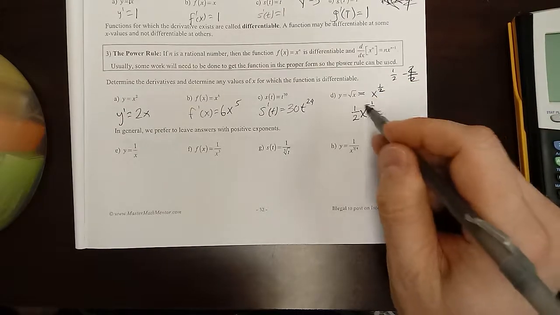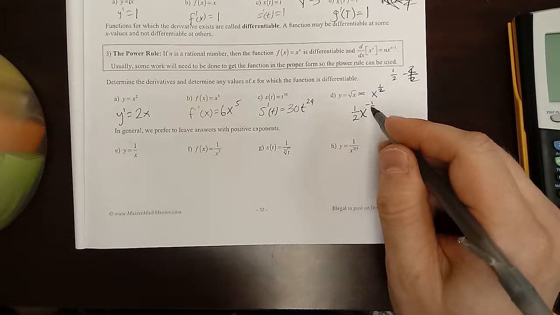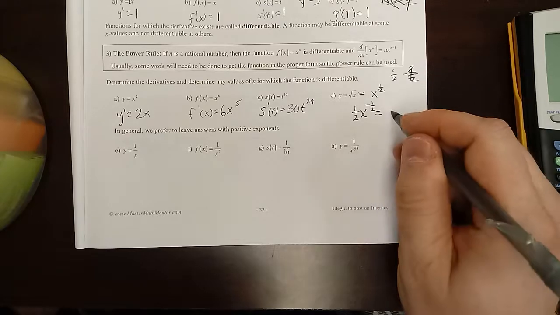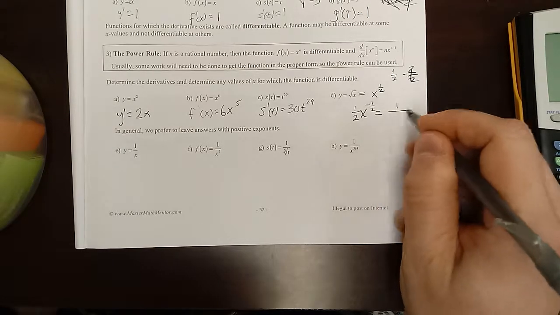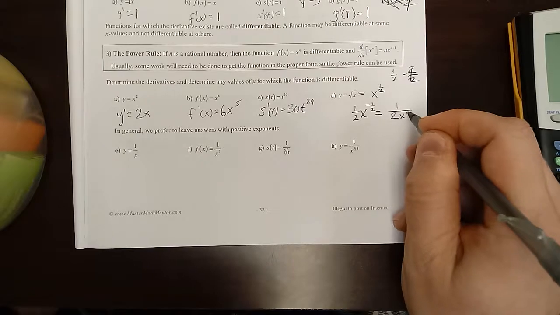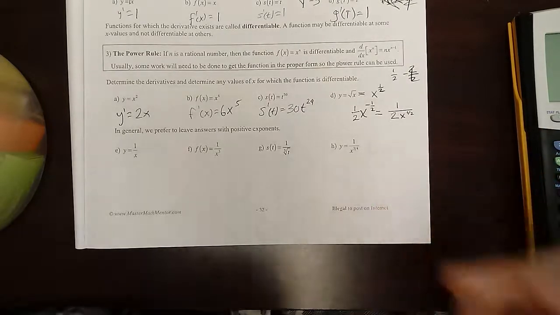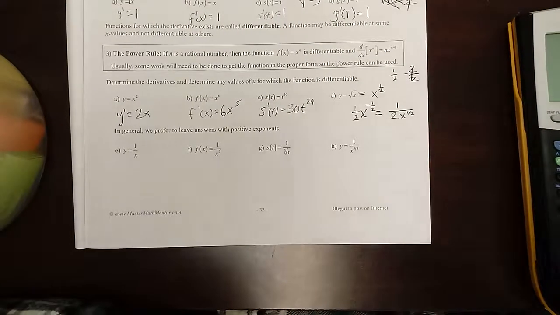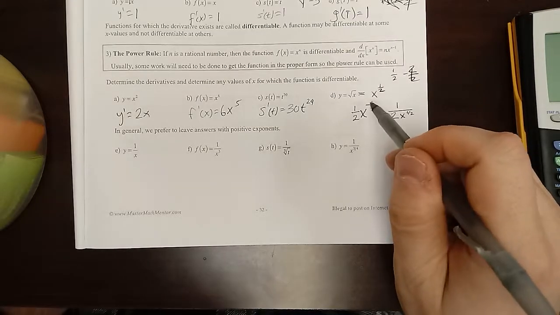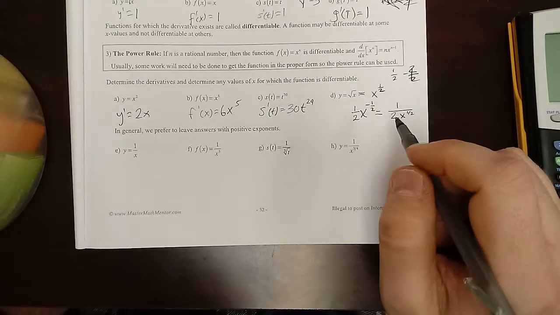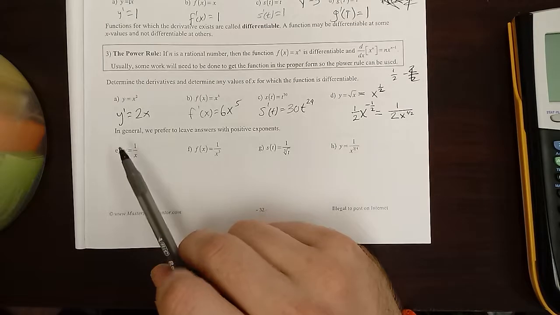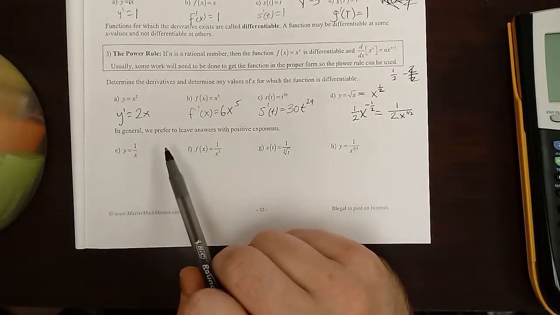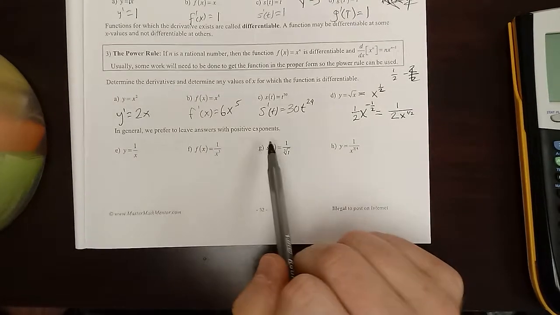And we generally will clean this up since it's a negative exponent. Remember that negative exponents flip. So we would go 1 over 2, and then we'd have an x to the 1/2 down there. So the 1 and the 2 stayed where they are, but the thing with the negative exponent flipped. In general, we prefer to leave answers with positive exponents.